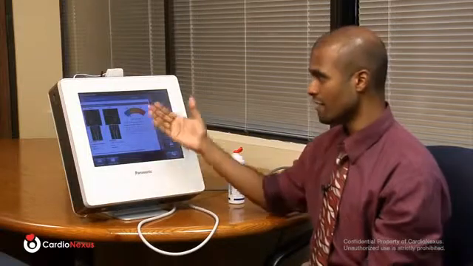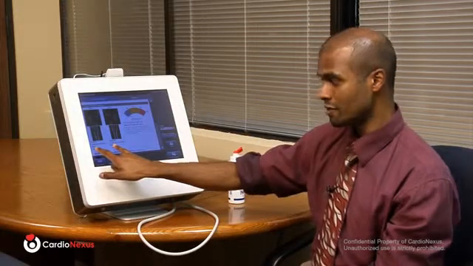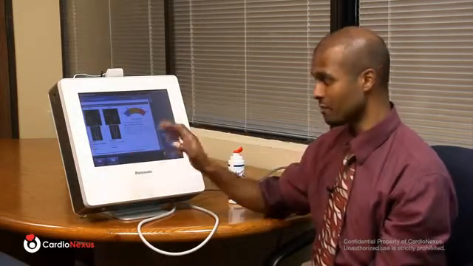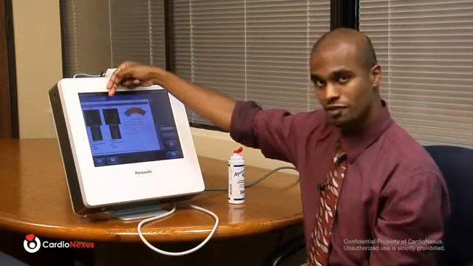Just on the right here, we have the IMT table. So again, we are correlating with population data. So for a 56-year-old male, if this person were to have carotid IMT values of 0.47 and 0.53 millimeters, respectively, on the right and left side, he would be considered in the less than 25th percentile for his age, race, and gender. Now, this was the first page of the report.